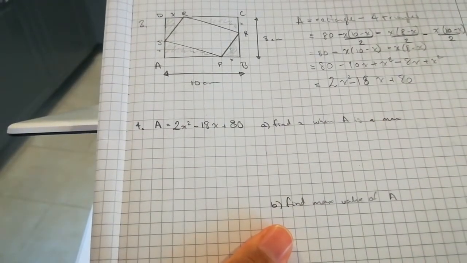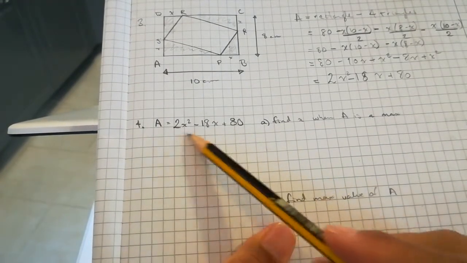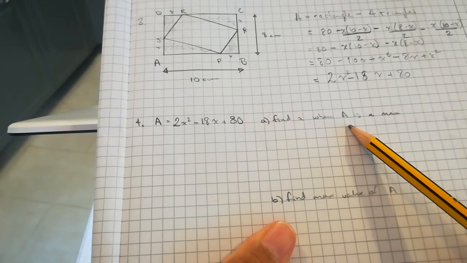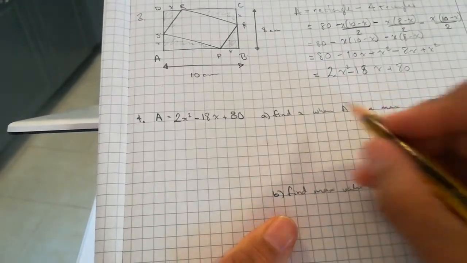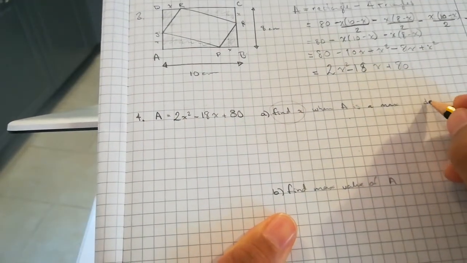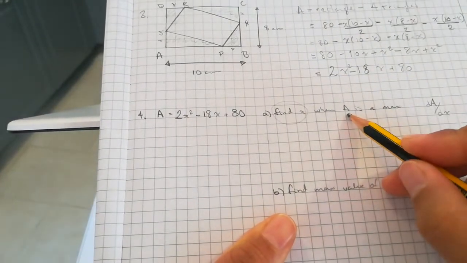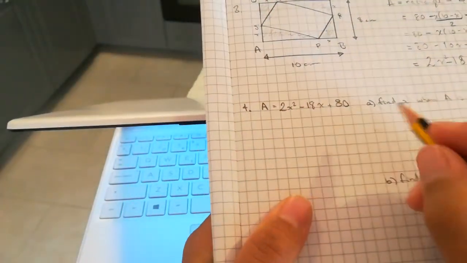Right, so I'm down here at the bottom of my page, and I'm on question 4. I've got an expression or an equation for A, and I want to find when A is a maximum. Remember, our maximums and minimums are when we do dy/dx and it's equal to 0. So we want to find x when dA/dx, because we're differentiating A, not y, is equal to 0.